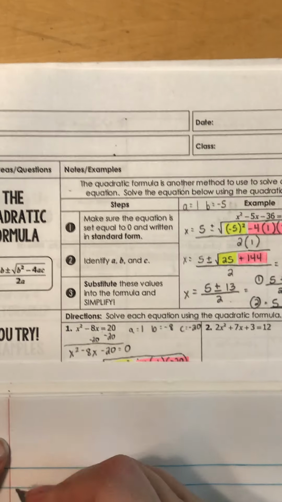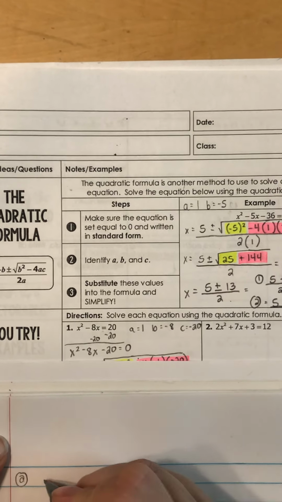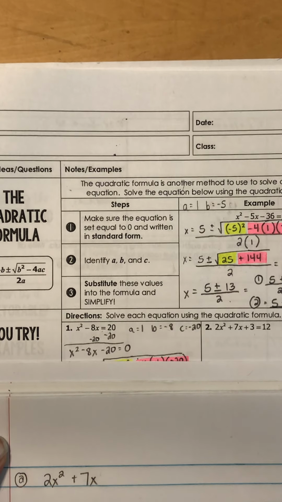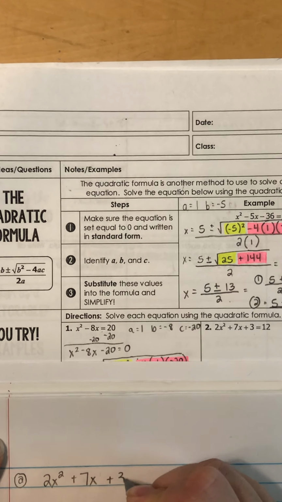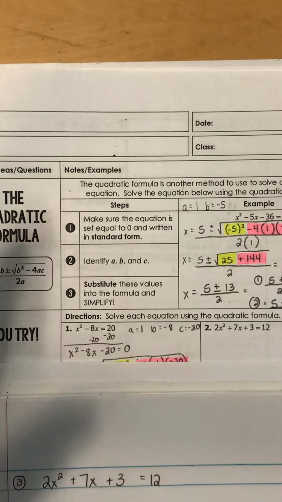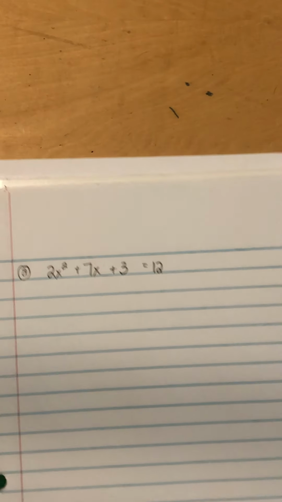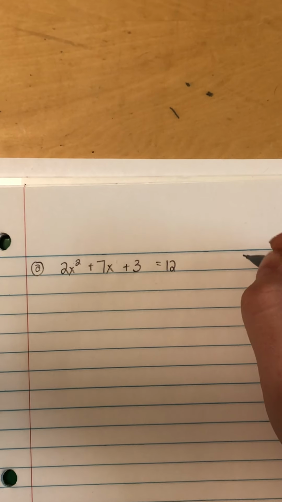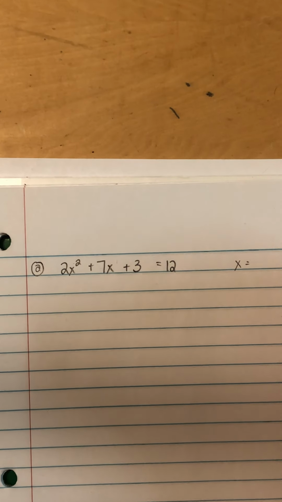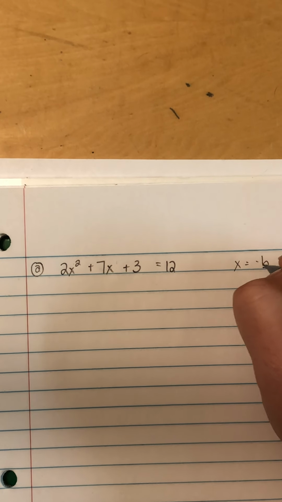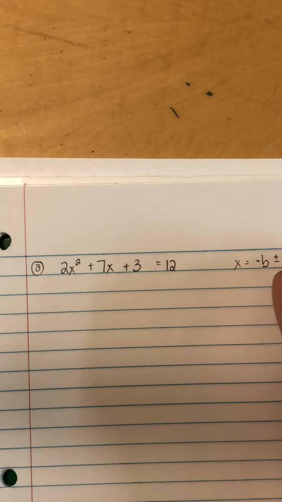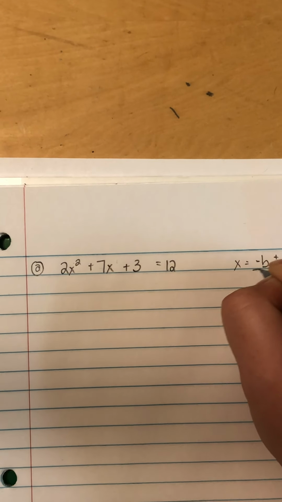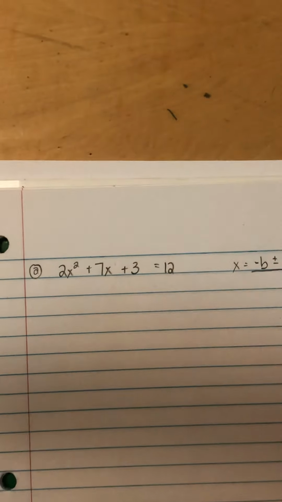So I have number 2 is 2x squared plus 7x plus 3 equals 12. Okay, let's get this out of the way. All right, so again, I'm just going to write my formula down really quick. x equals negative b plus or minus the square root of b squared minus 4ac, all divided by 2a. Again, you should be memorizing this.